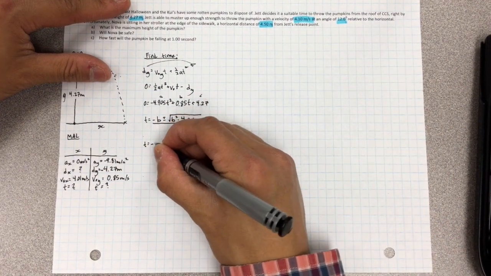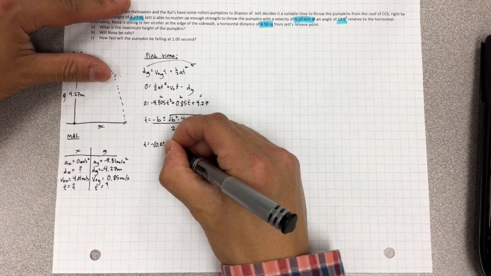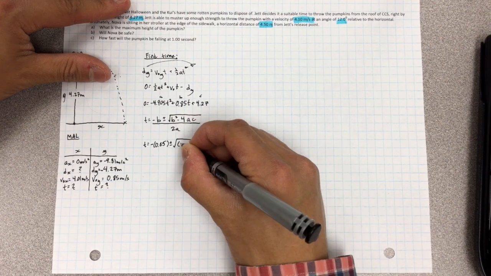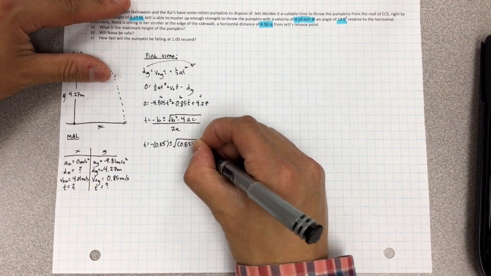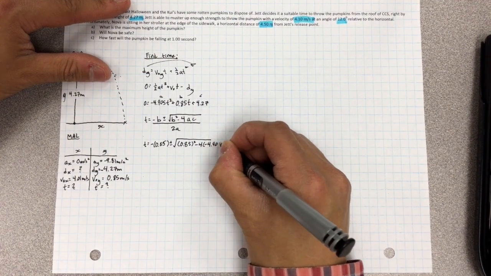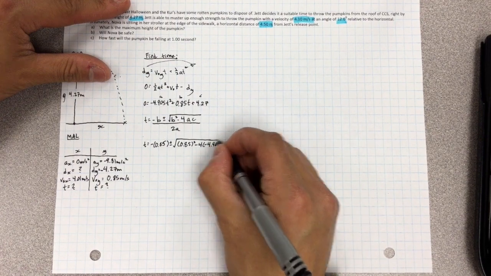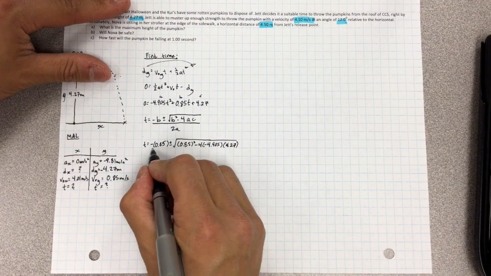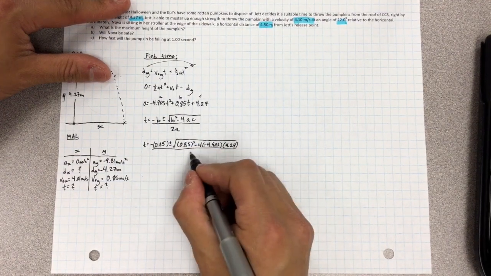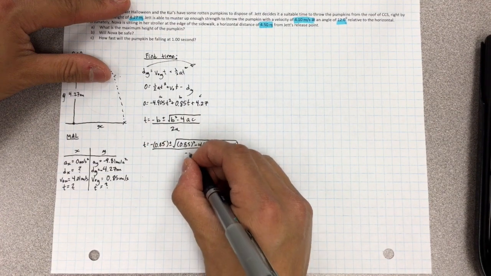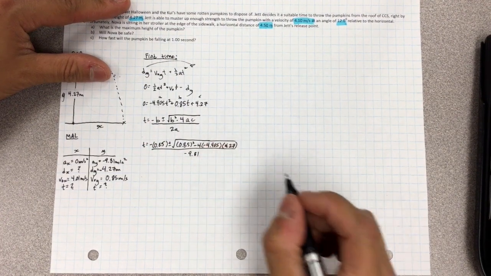I'm going to end up with negative 0.85 for my b value, plus or minus the square root of 0.85 squared minus 4 times negative 4.905 times 4.27, divided by 2a. 2 times negative 4.905 is going to be negative 9.81, just to save myself some time.